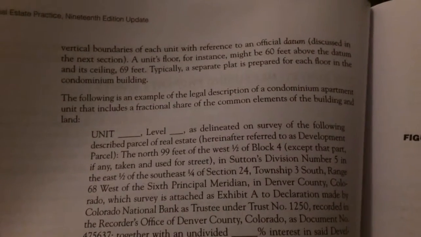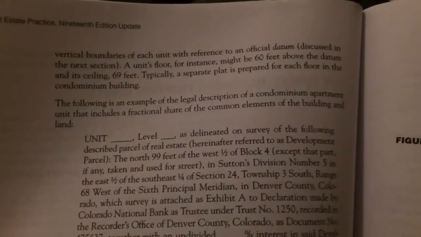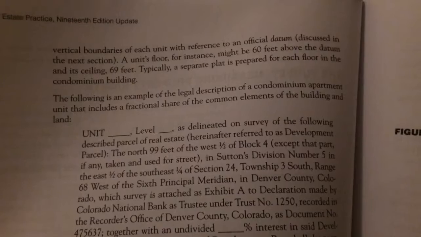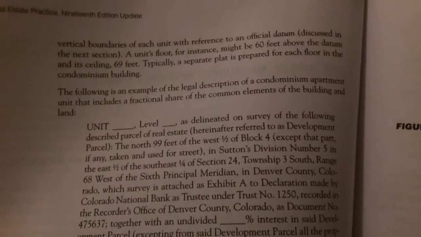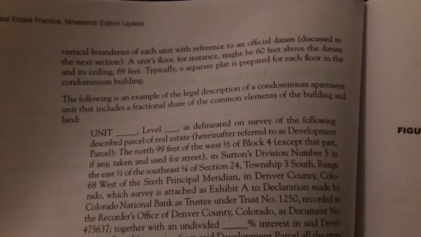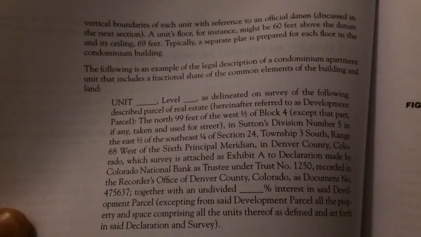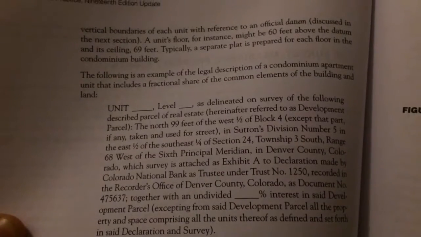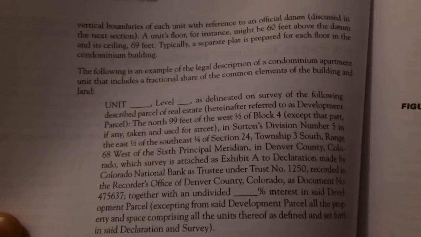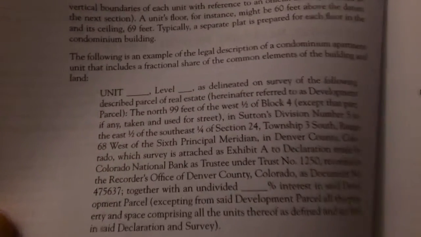A unit's floor, for instance, might be 60 feet above the datum and its ceiling 69 feet. Typically, a separate plat is prepared for each floor in the condominium building. The following is an example of the legal description of a condominium apartment unit that includes a fractional share of the common elements of the building and land.